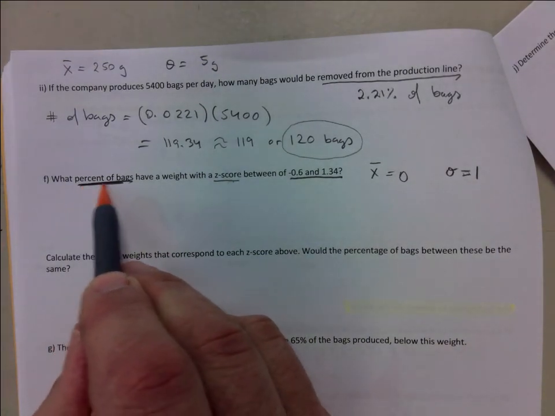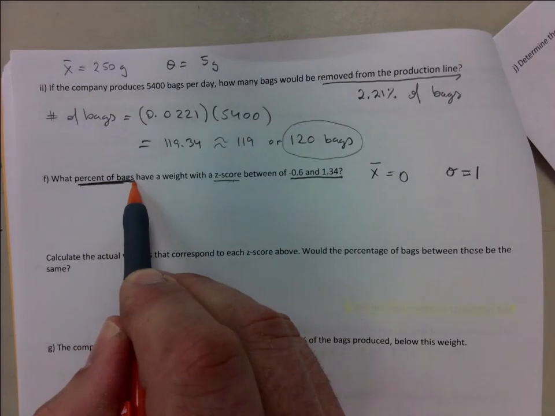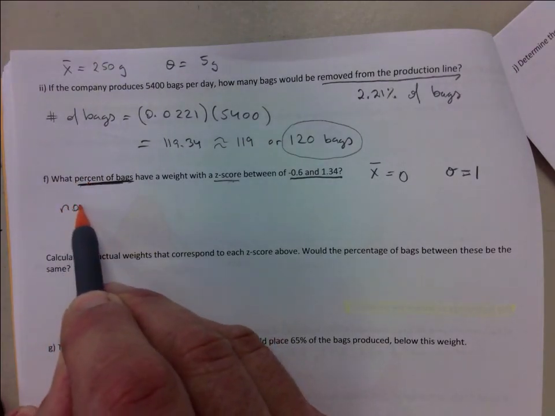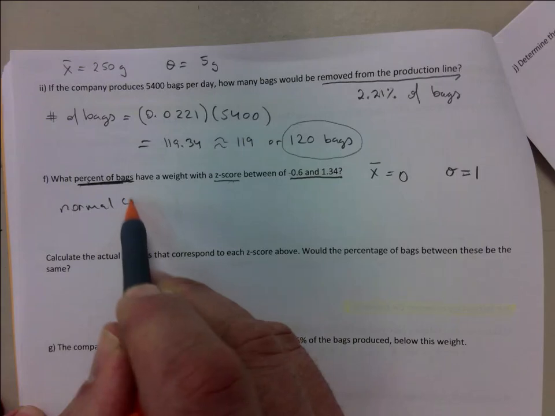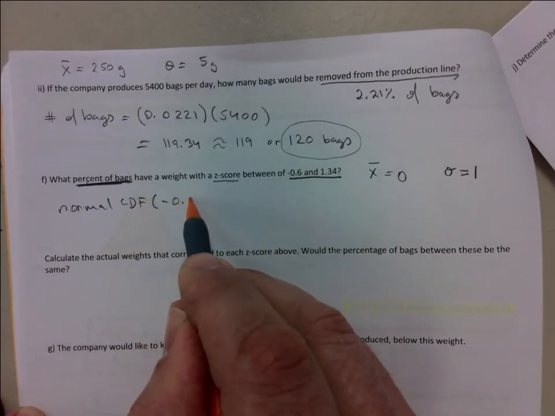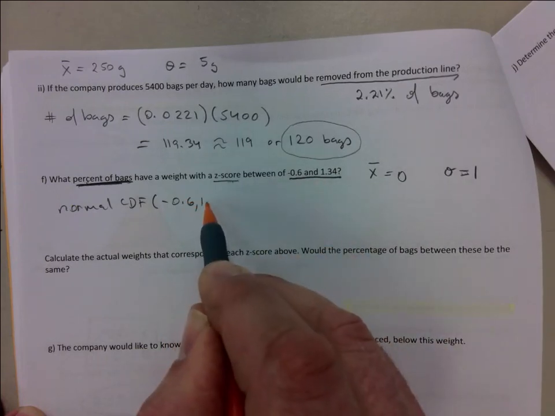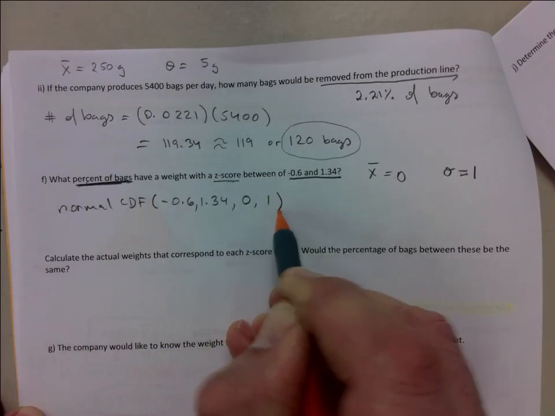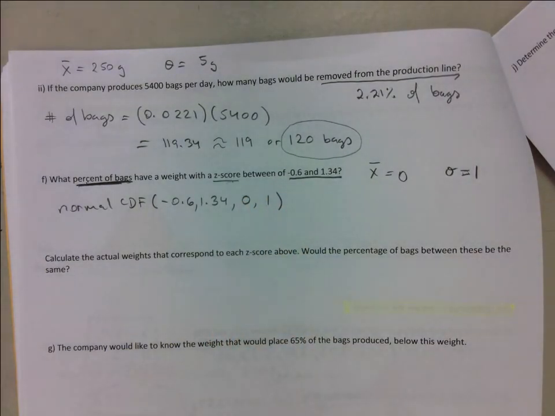And if it says percentage of bags, are we going to use normal CDF or inverse norm? Normal CDF. Right? So normal CDF, you're going to go -0.6, 1.34, 0, 1. And I'll tell you a secret.